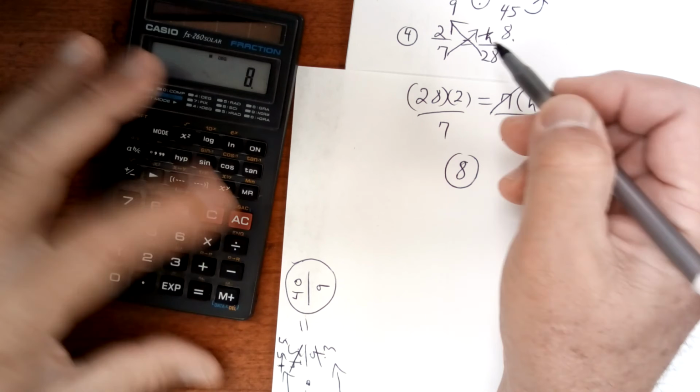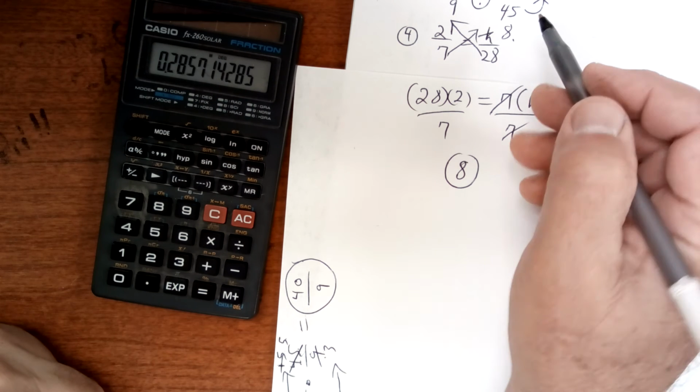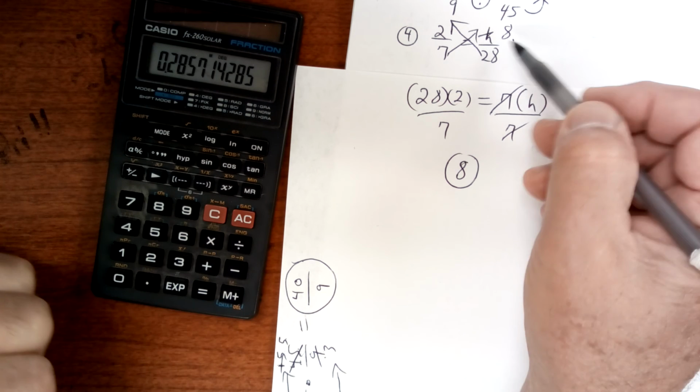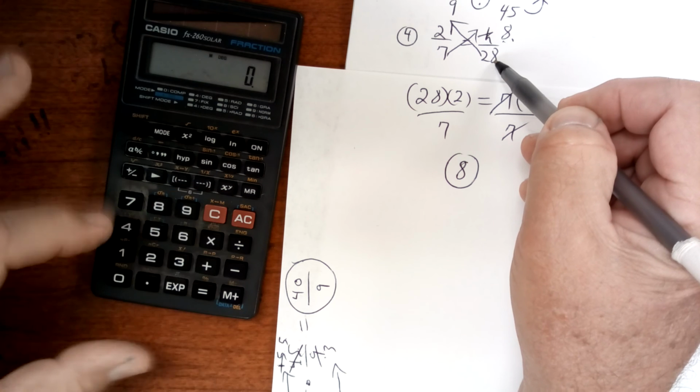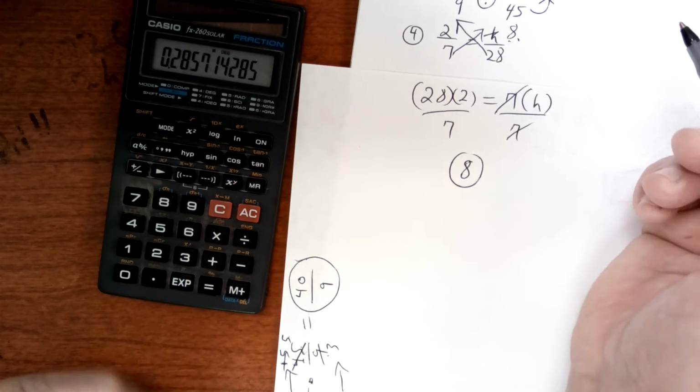2 divided by 7 equals 0.28, and then 8 divided by 28 should be the same thing. And it is. Okay, so that's your answer.